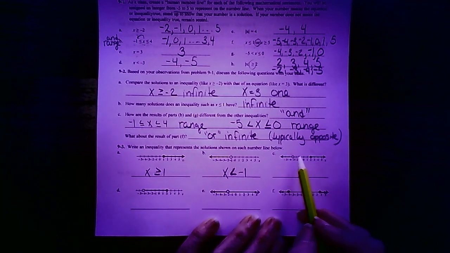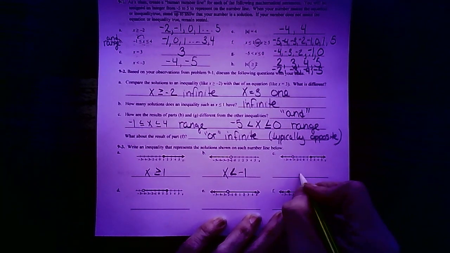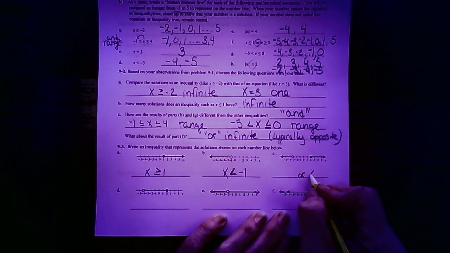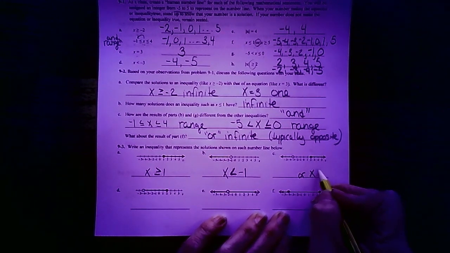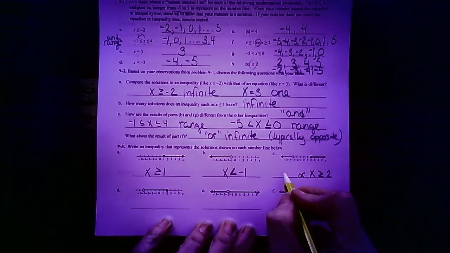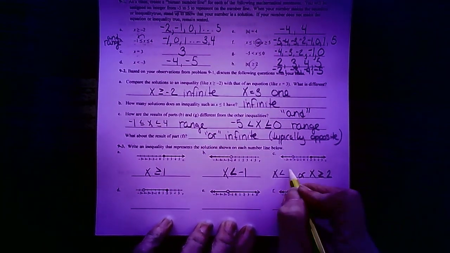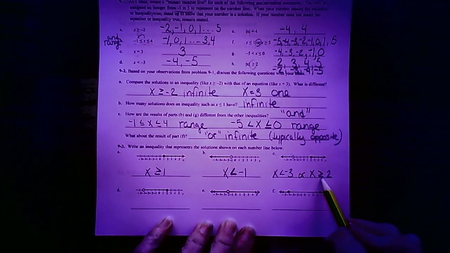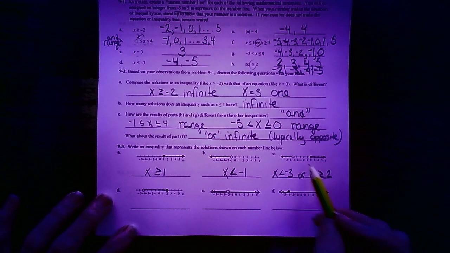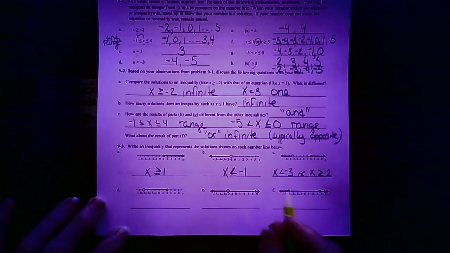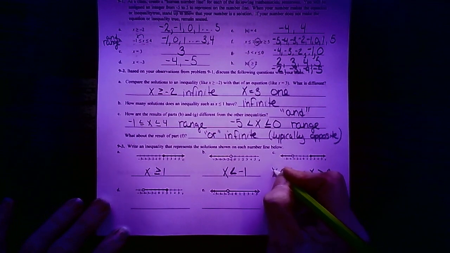All right, this is going to be my or statement because I'm going in opposite directions. I need my x to be greater than or equal to 2, or it's going to be less than -3. Included, solid, equal to. Excluded, open, it's going to be a less than or a greater than. In this case, it was less than.